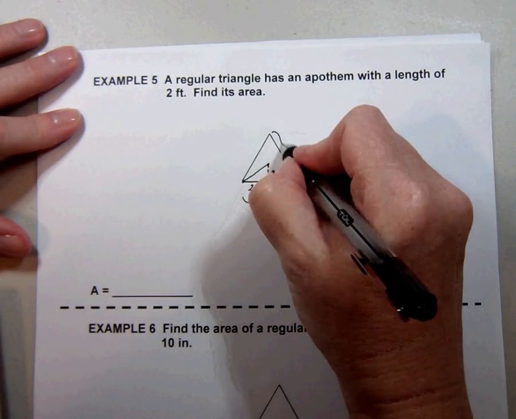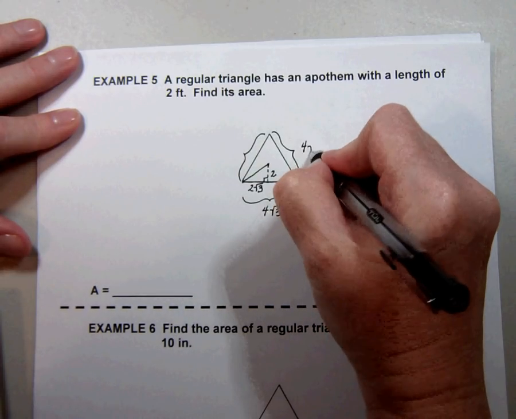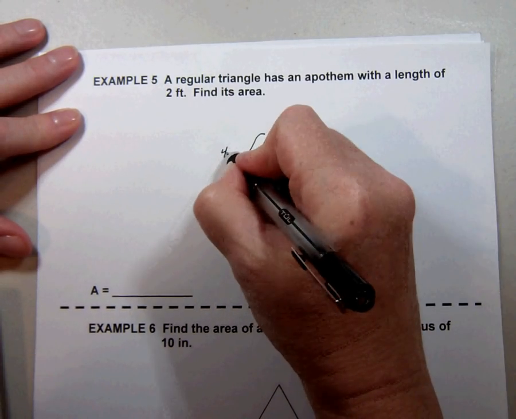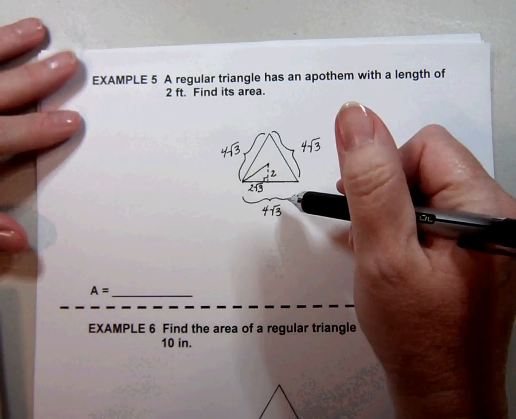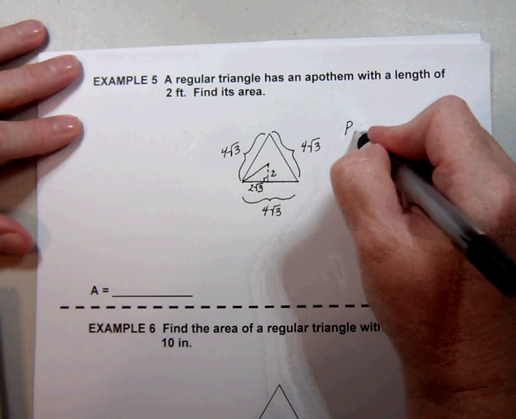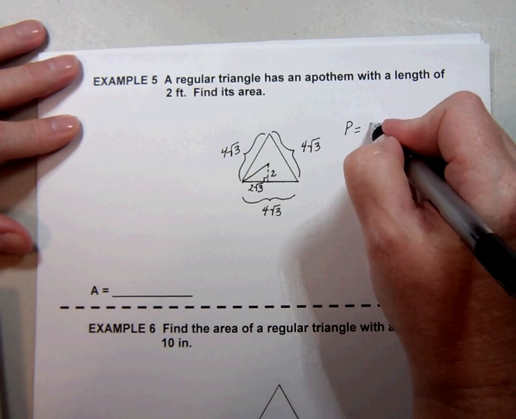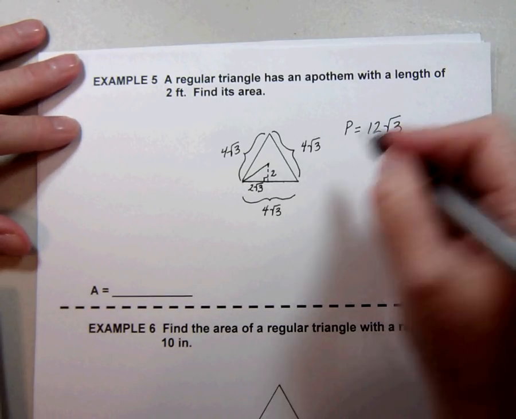I think I'm going to go ahead and label all 3 sides. So 4 times the square root of 3 is the length of each side. And when you multiply that times 3, that means your perimeter in this case would be 12 times the square root of 3, because there's 3 4s.